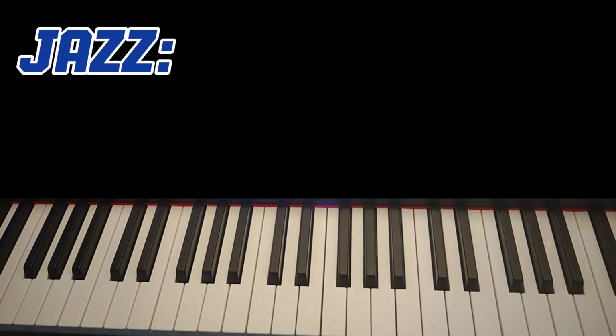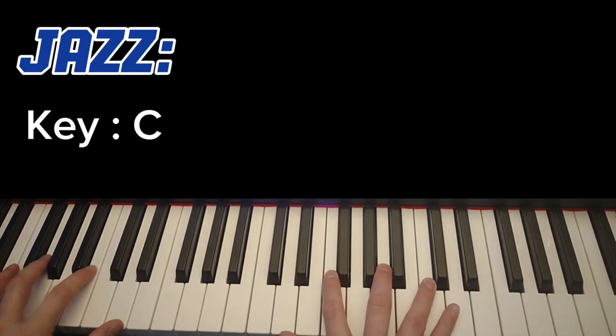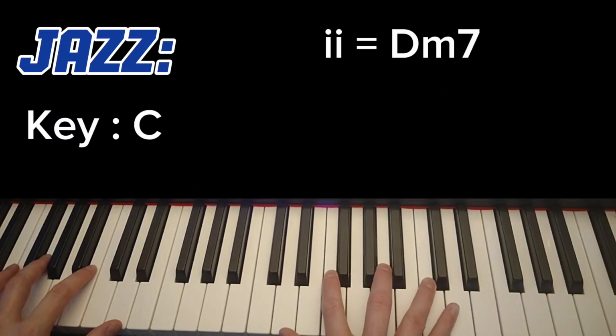One of the most popular chord progressions in the jazz style is called the 2-5-1. And because this is jazz, I'm going to be playing the full extension within the scale, so I'll be doing minor 7, major 7, and also dominant 7th chords in describing this. So in the key of C, if we're focusing on the jazz style, the 2 chord would be D minor 7.